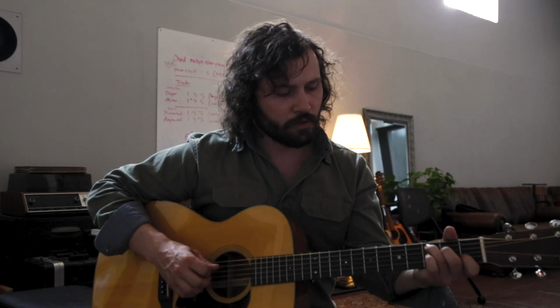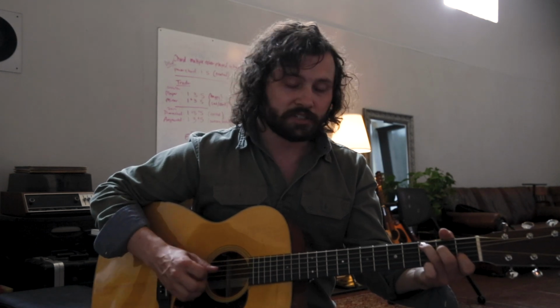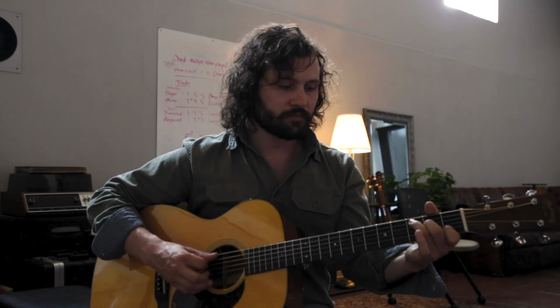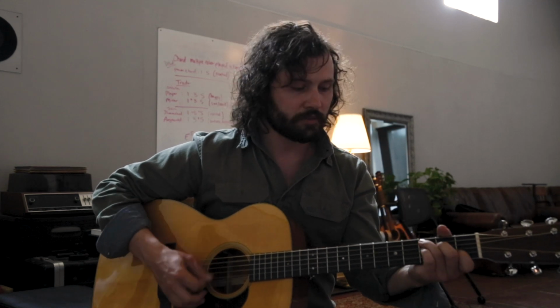So this is basically the same pattern as what I was doing a minute ago. But instead of hitting a C note and then the chord, I'm hitting C, chord, G, chord. It has the same effect, but it's a slightly different sound.